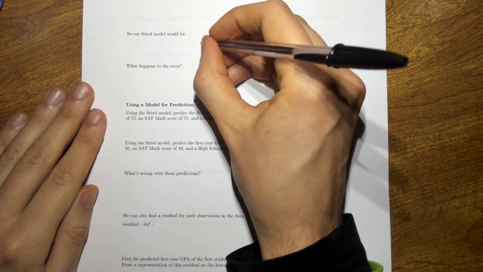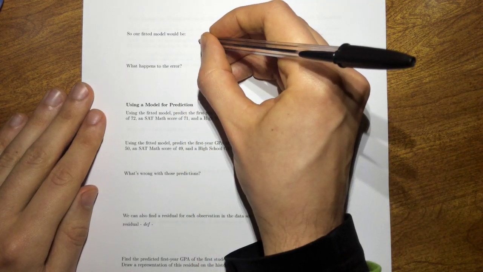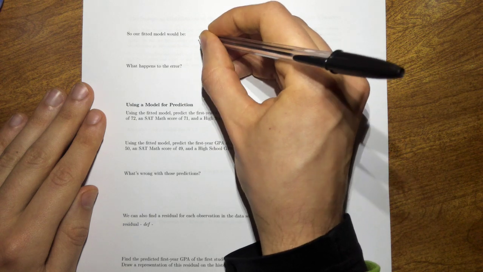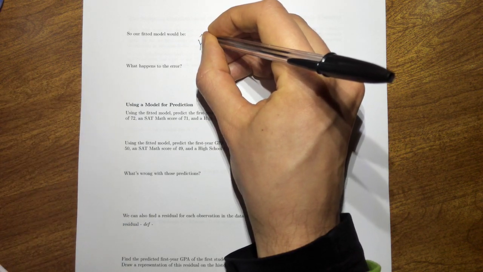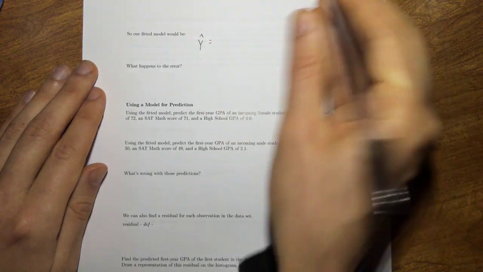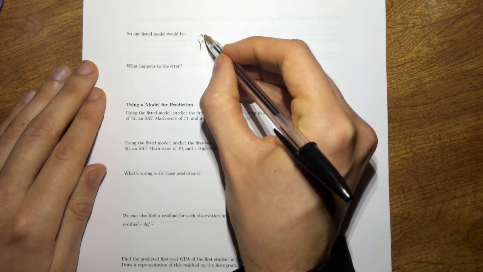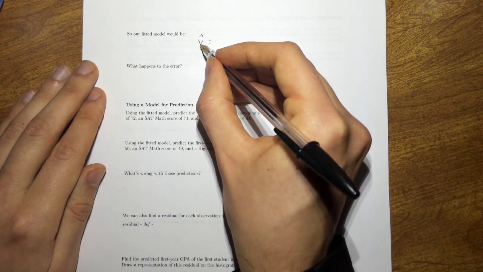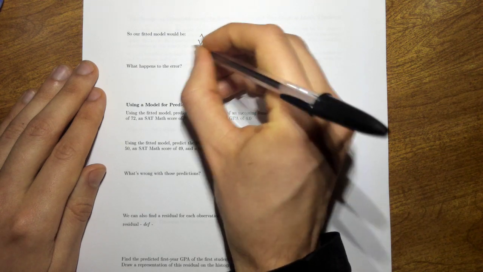Finally, we could write out what our fitted model is. To denote that it's fitted, again, I'm going to put the little hat on top of first year GPA.